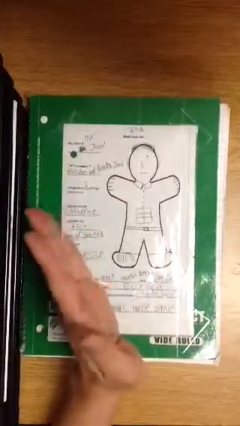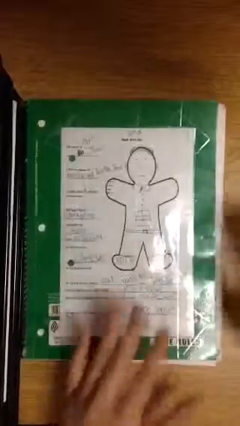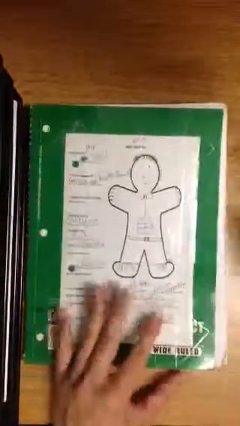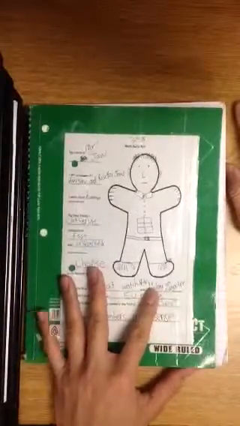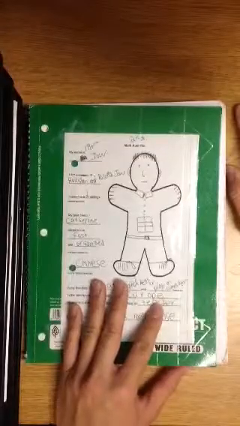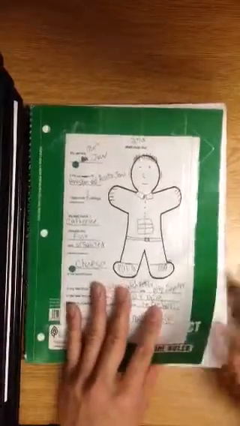First thing, we need to take out our spiral notebook. Have the sub take attendance and make sure you're sitting in your assigned seat. Let's open up your spiral notebook to page 5. For each class, it's going to be different pages.